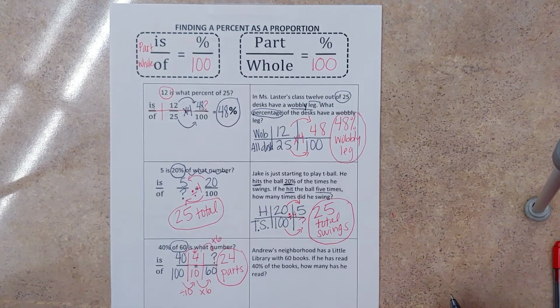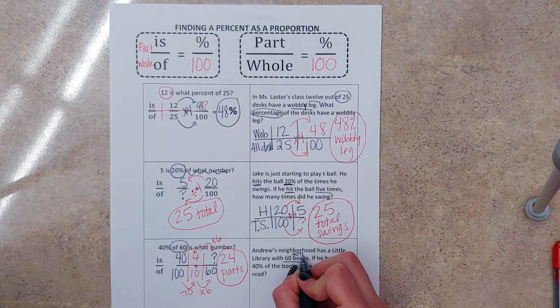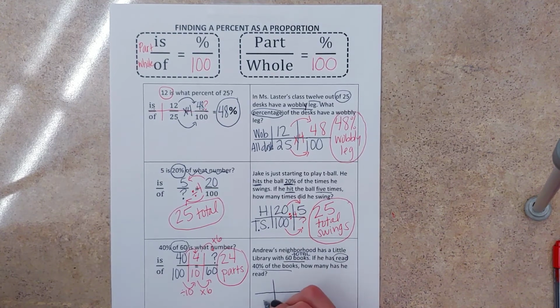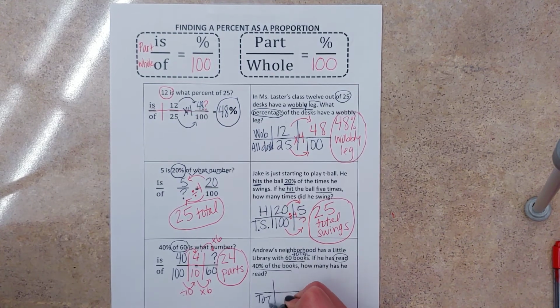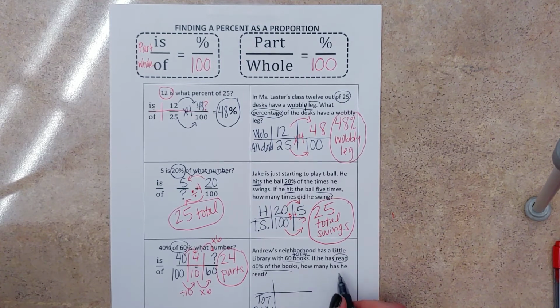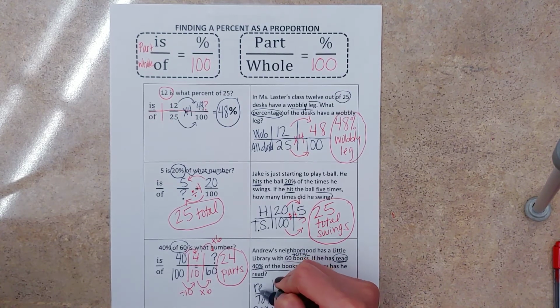Andrew's neighborhood has a little library with 60 books. I might write above that, that's a total. If he has read 40% of the books, how many has he read? All right, I know my bottom is always going to be a total, and in this case, we're talking about total books. The top part is what I need to figure out next: how many he has read. He has read 40%, which is a part, so I'm going to put read out of total books.